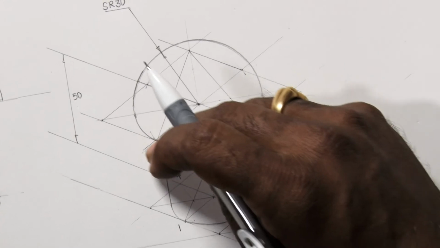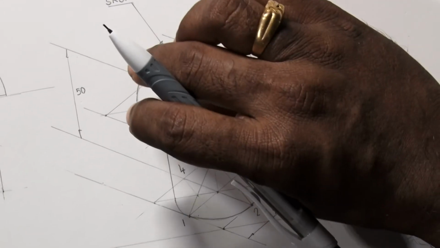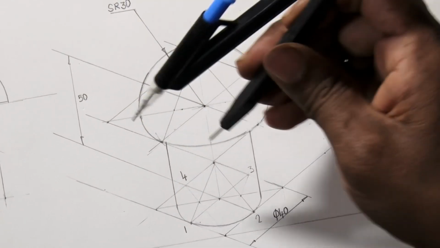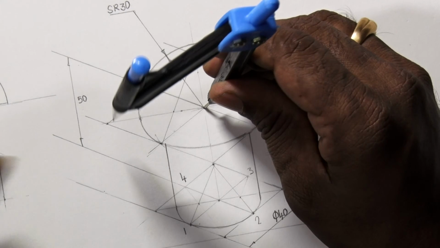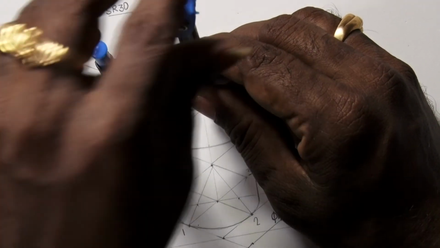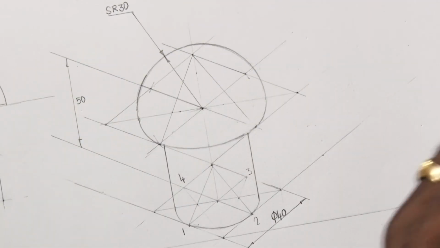We form the front portion ellipse alone. Then instead of the rear portion, we have taken the entire true radius. This extreme line is nothing but the true radius. So true radius is given, it gives us the spherical.